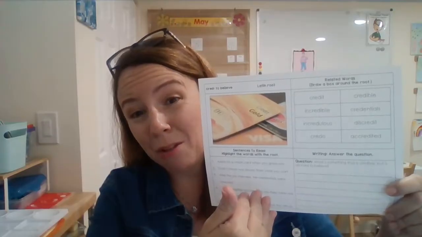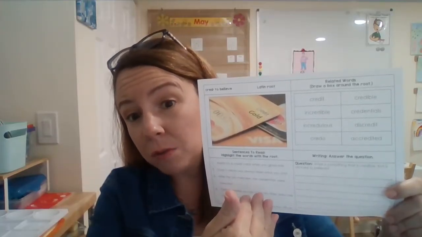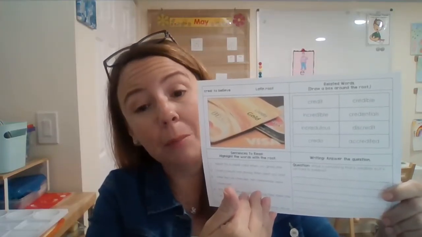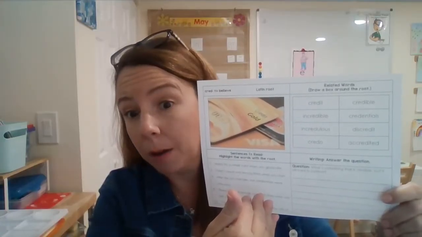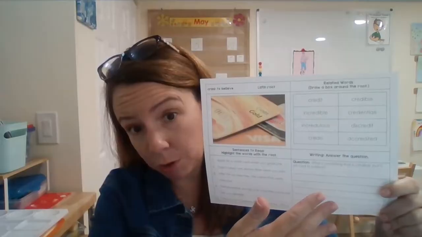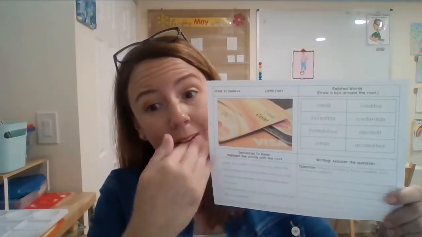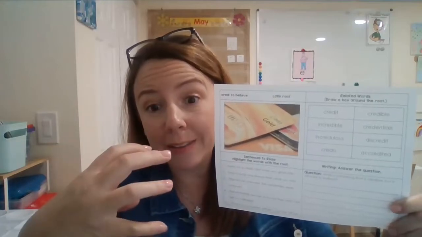This is where, as you delve into morphology, the use of context clues is going to become even more of an important skill to teach and model. And then having a writing portion has just been so helpful. This really does not take a lot of time out of your lesson, whatever you're trying to accomplish.